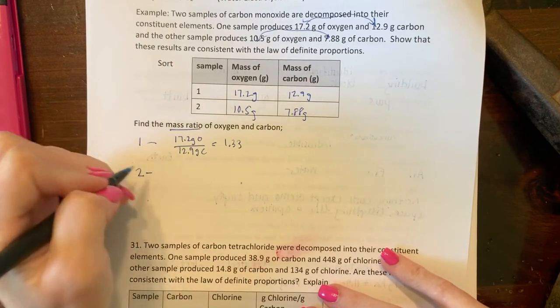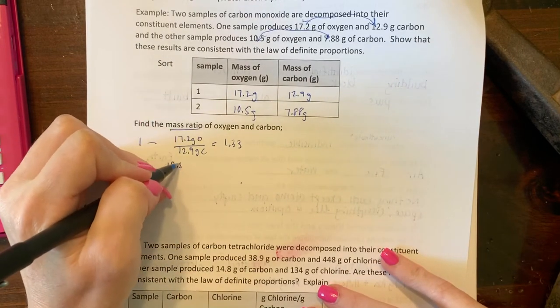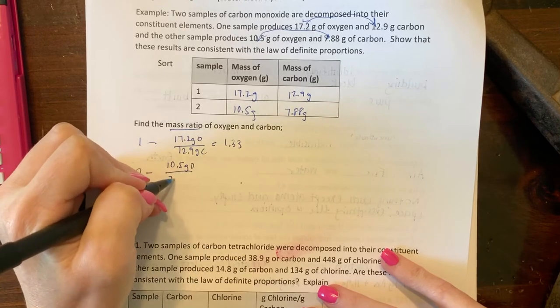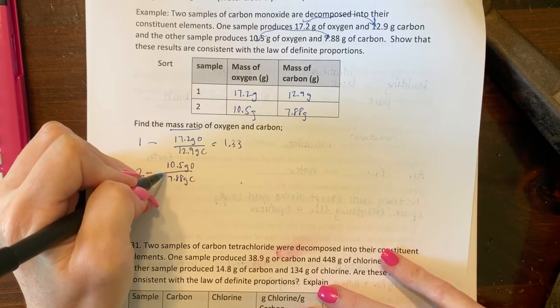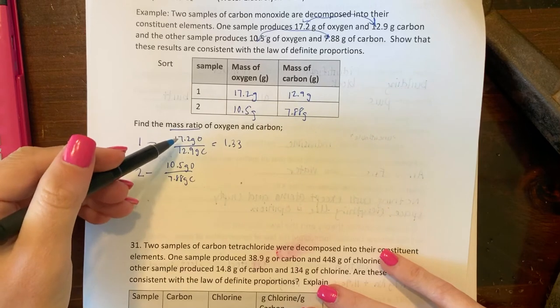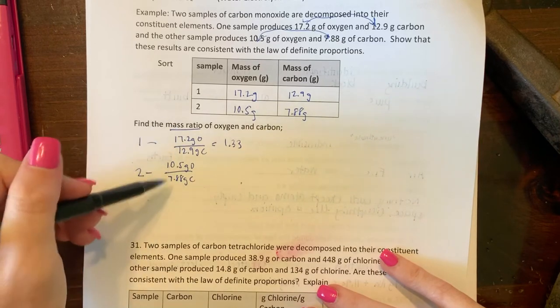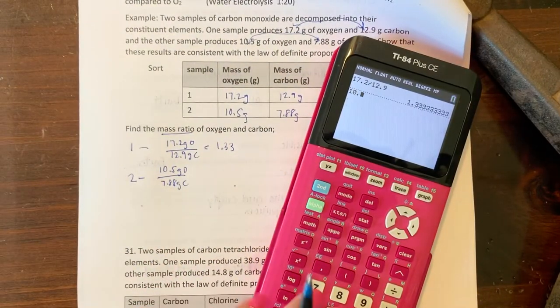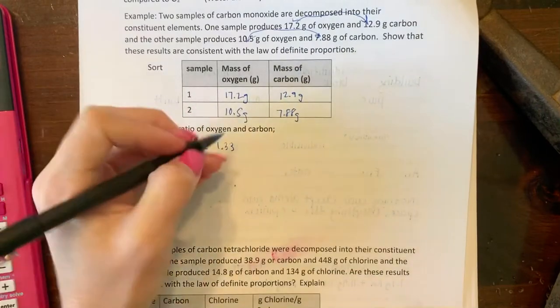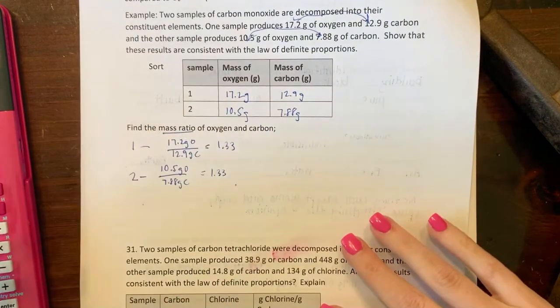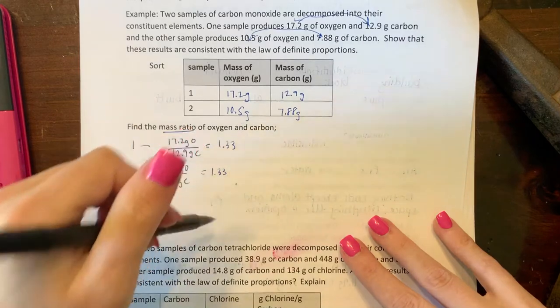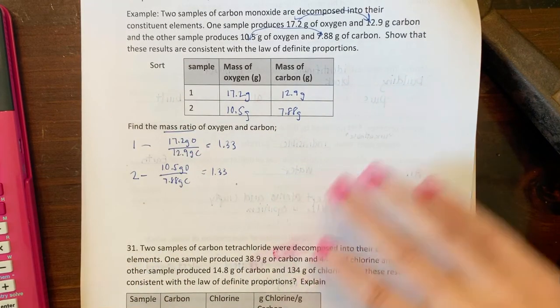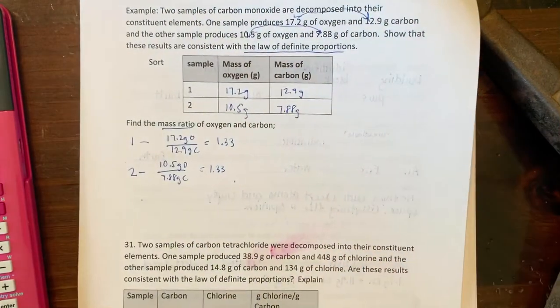Let's do it again for the second one. 10.5 grams of oxygen, 7.88 grams of carbon. If you put carbon on top and oxygen on bottom, that's fine. Make sure you do it the same way so you can make a valid comparison. Otherwise, you won't be able to compare them properly. 10.5 divided by 7.88. Look, 1.33. Is it exact? Not quite, but pretty much, I'm going to say this is the same. So this is consistent with the law of definite proportions.